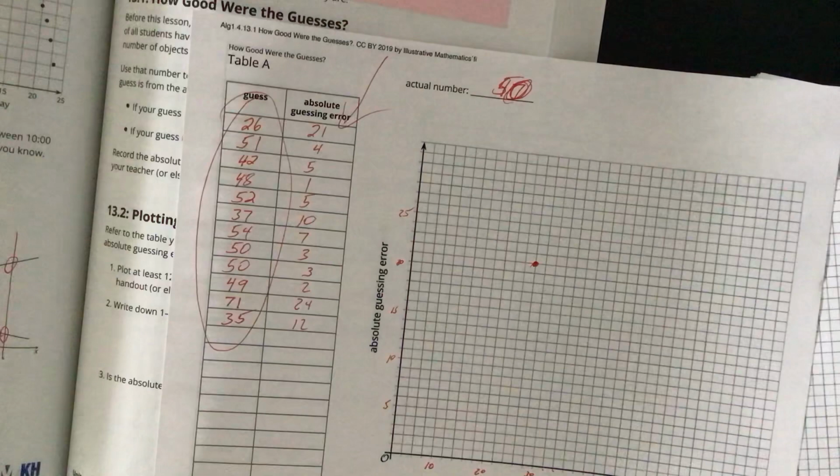Jackson got them? Good. Did the prediction hold true?